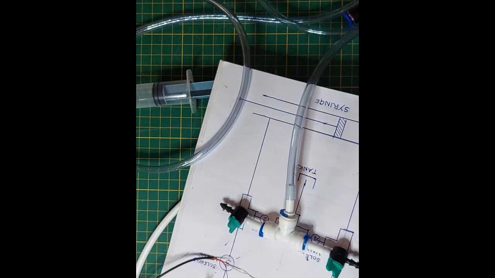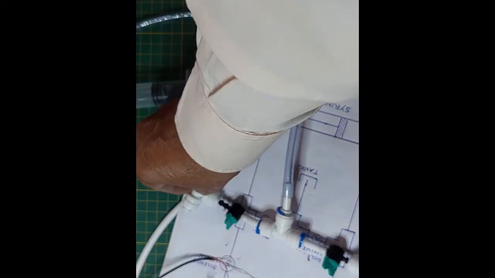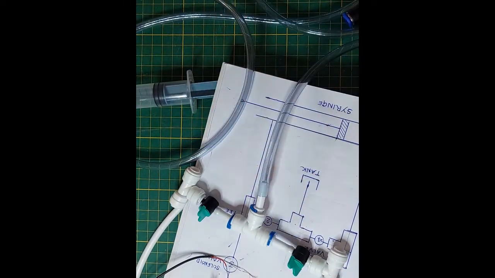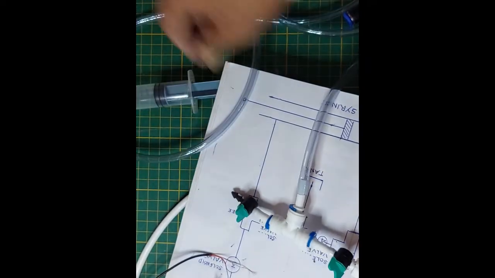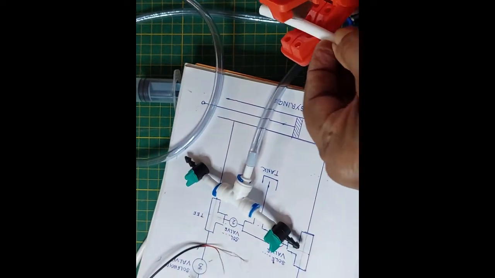Now we have to interconnect these two. So for that again there is one valve. There is one more valve. T. So this is a T. So for the same purpose you have to put a small hole.